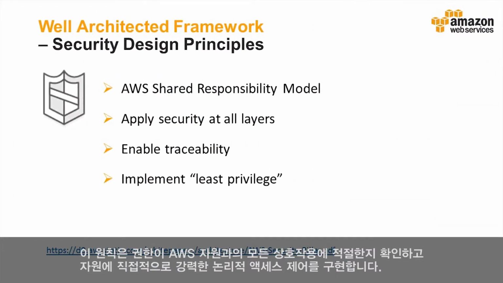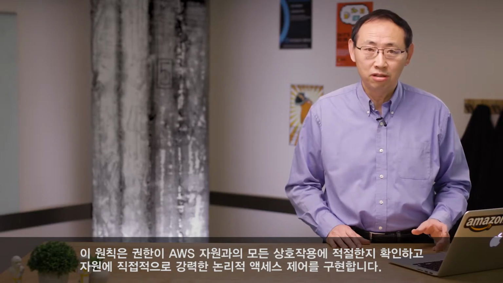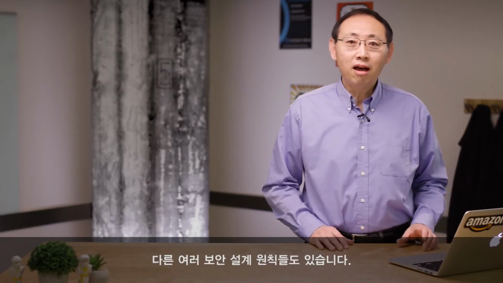This principle ensures that authorization is appropriate for each interaction with your AWS resources, and implement strong logical access control directly on resources. Use AWS IAM. There are other security design principles. The audience is encouraged to read the AWS Security Best Practices document online.